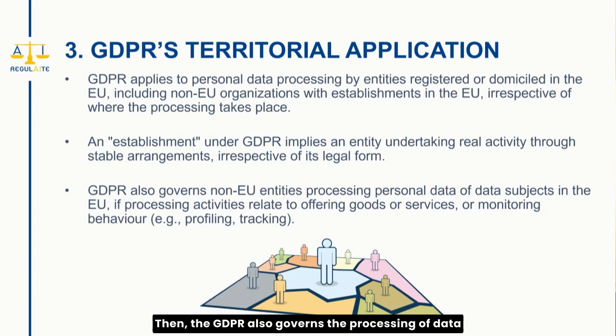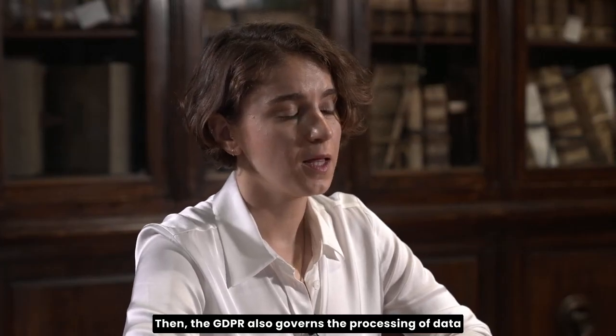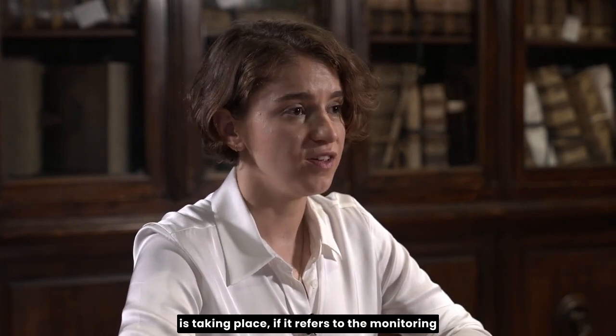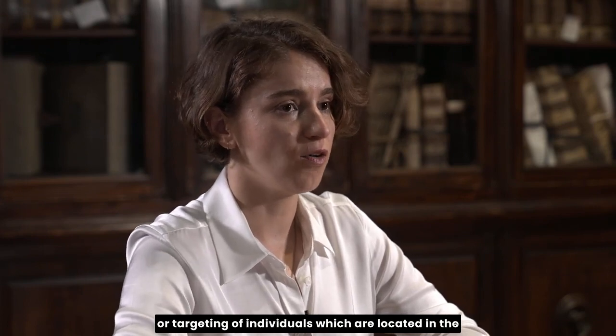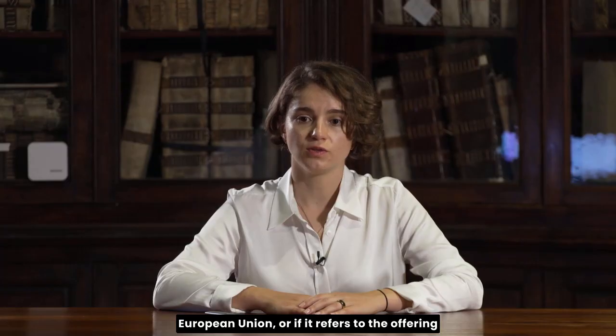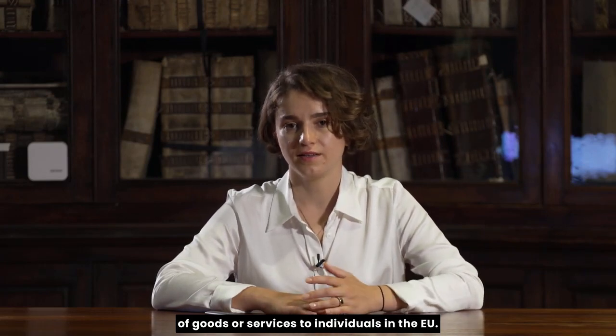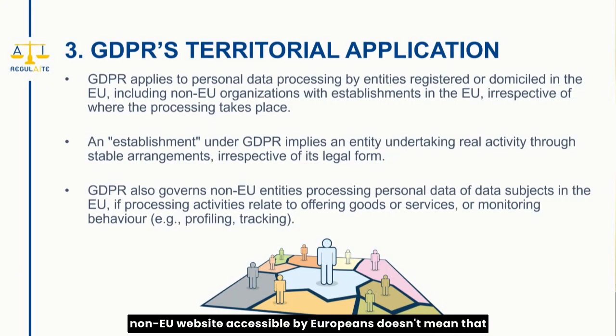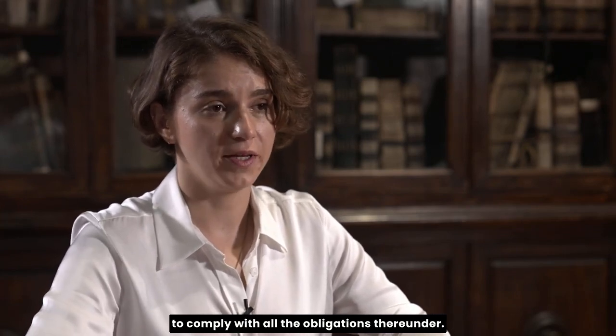Then the GDPR also governs the processing of data by non-EU organizations, irrespective of where that processing is taking place, if it refers to the monitoring or targeting of individuals who are located in the European Union, or if it refers to the offering of goods or services to individuals in the EU. For example, simply having a non-EU website accessible by Europeans doesn't mean that the organization will become subject to the GDPR. However, if Europeans can purchase the goods or the services from the EU, then the non-EU organization will become subject to the GDPR and will have to comply with all the obligations thereunder.